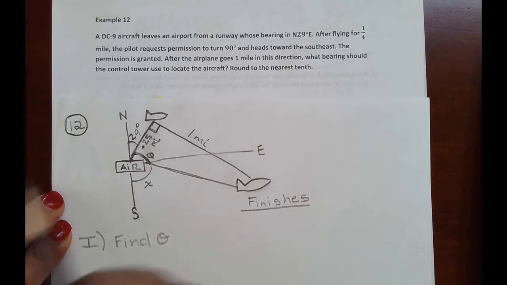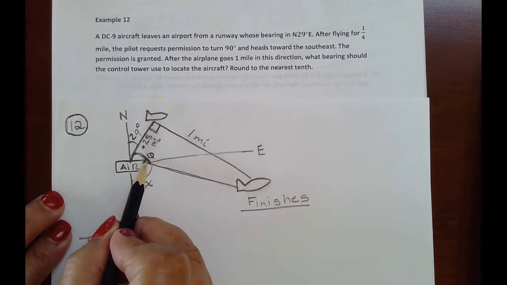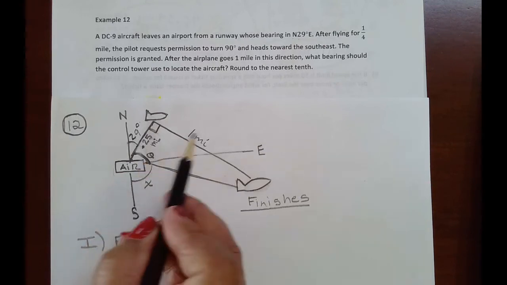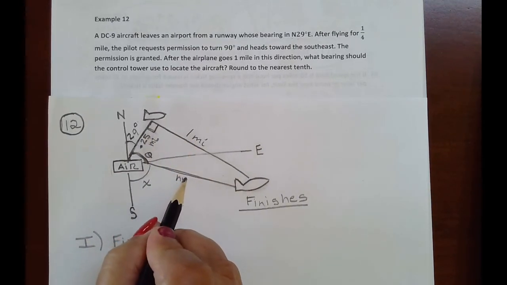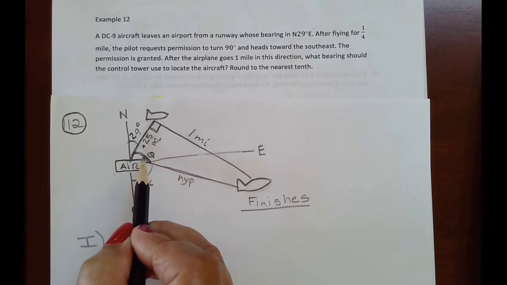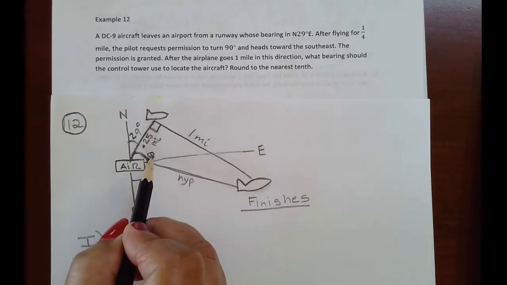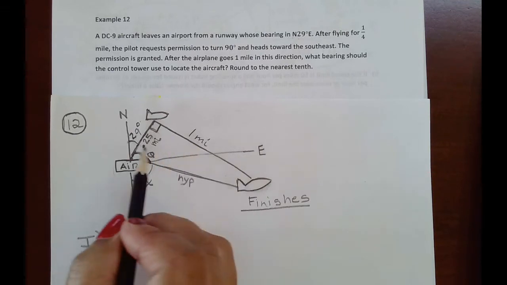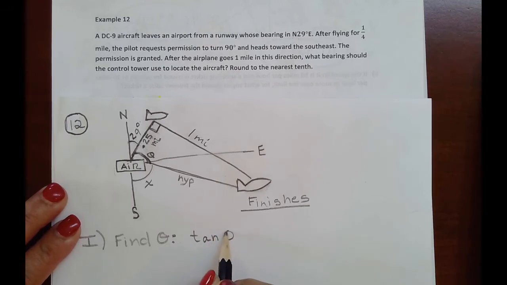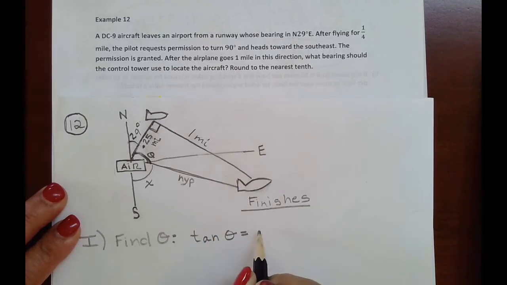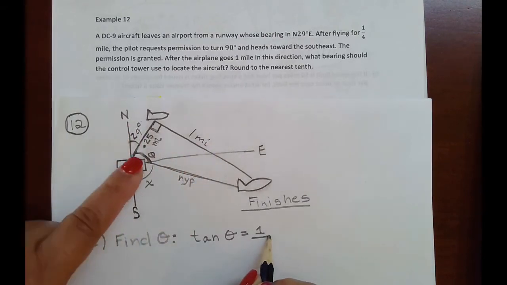Okay, so let's see. If I'm standing here and I want to use opposite, because across from the right angle is the hypotenuse. If I want to use opposite and adjacent, that means I'm using the 1 and the 0.25. So to find theta, I'm going to go tan of theta is equal to opposite over adjacent.